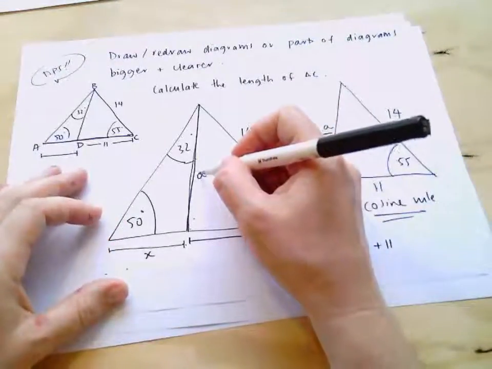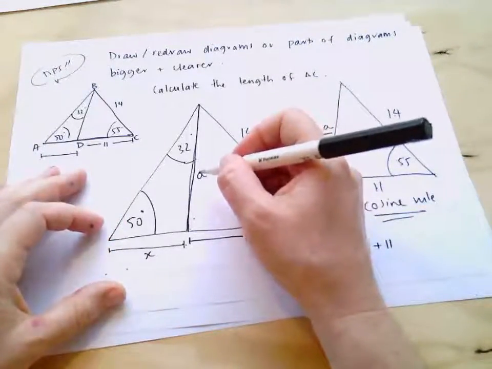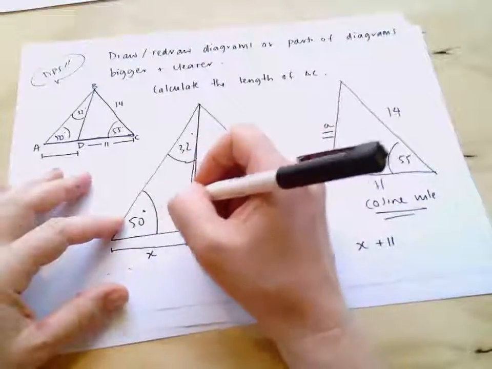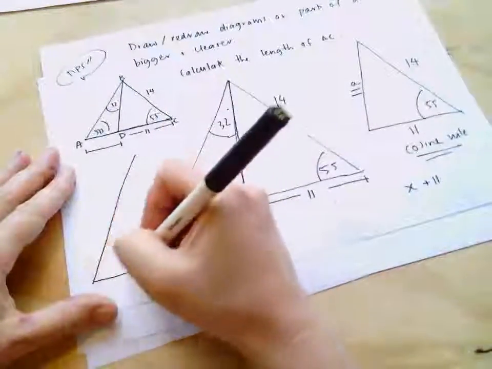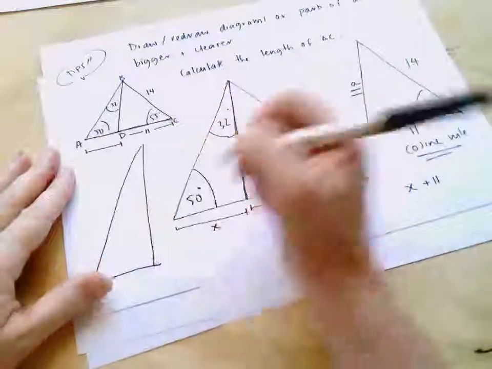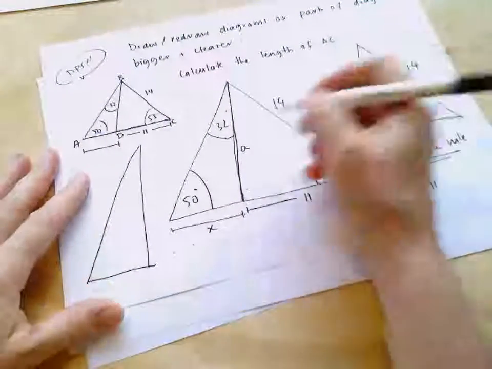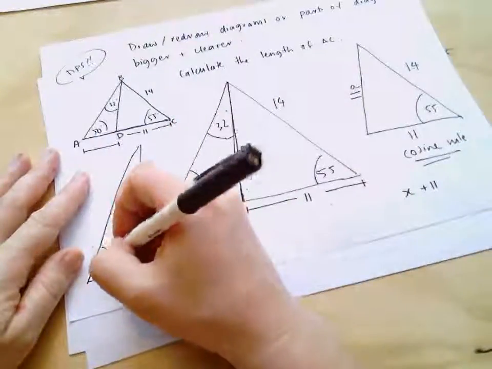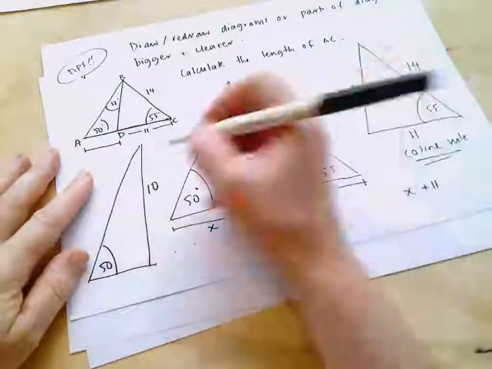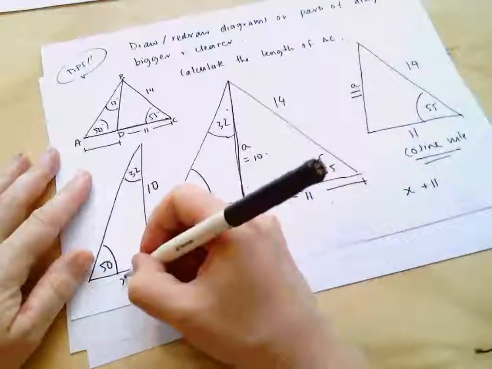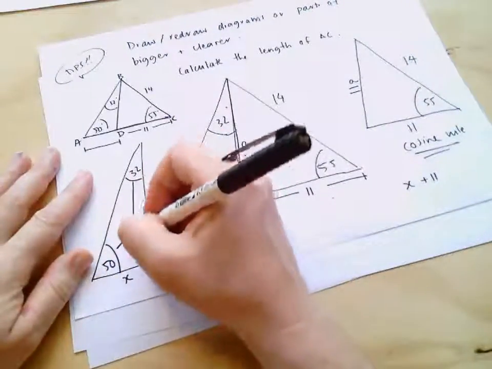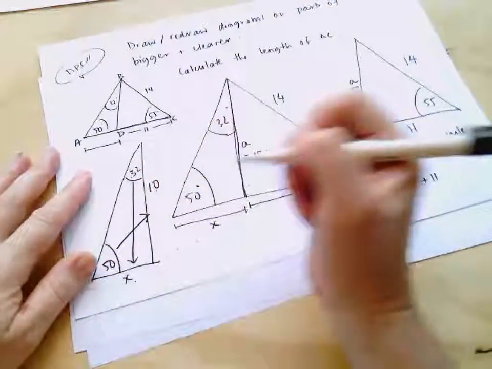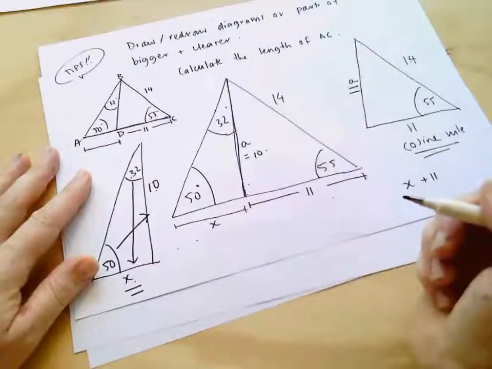Then once I've got A, then I'm getting close to things being good because I can see that here in my next triangle, again, I'll just make up a number. Let's just imagine that A was 10. Once I've got that 10 and I know this is 50 and I know this is 32, I can then use my sine rule because I've got two angles and two sides to work out x.